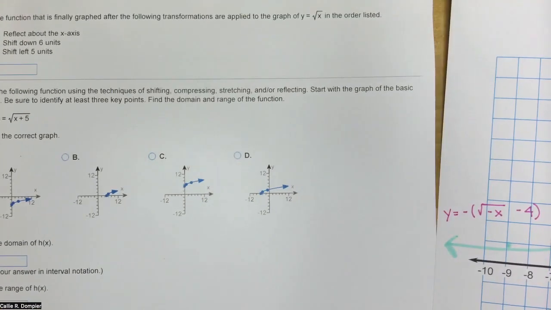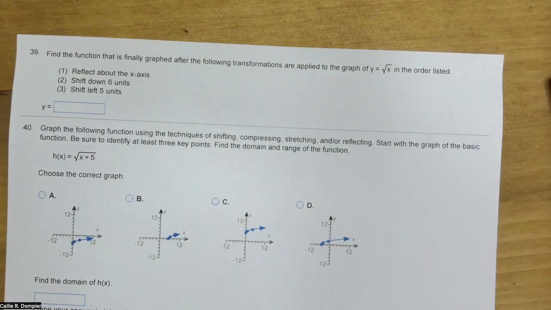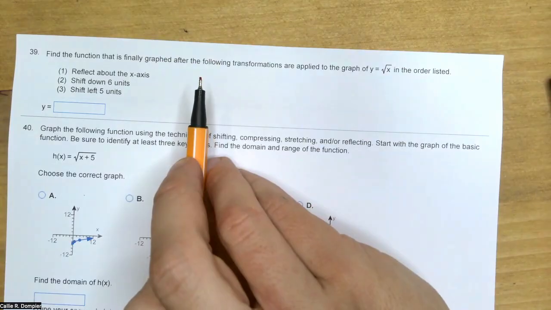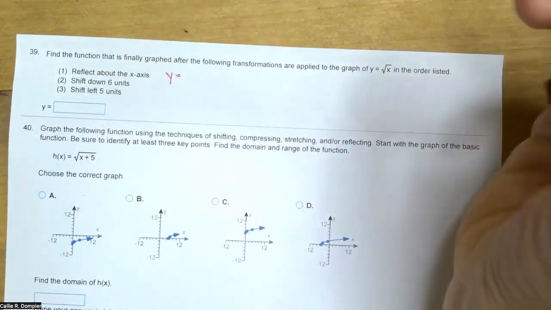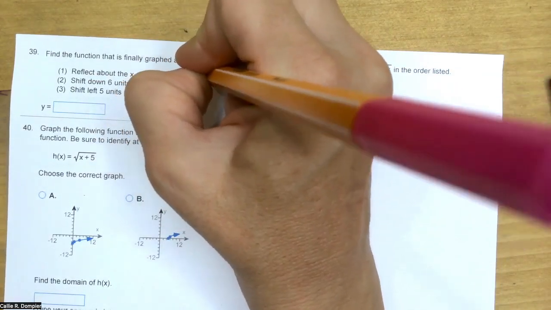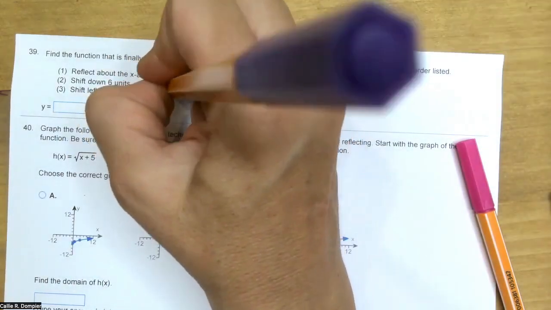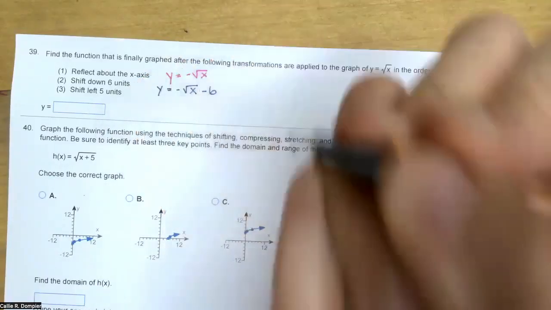All right. In this case, you think we can do it without graphing? Okay. Find the function that is finally graphed after the following transformations are applied to the graph of y equals the square root of x in the order listed. Reflected about the x-axis. Remember, that is just from here to here. How do we do that? We make the whole thing negative. So that becomes y equals negative square root x. Shift it down 6 units. Y equals negative square root of x. Down 6 units means we subtract 6.